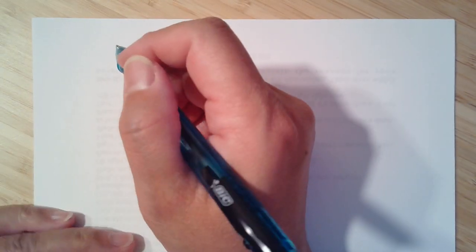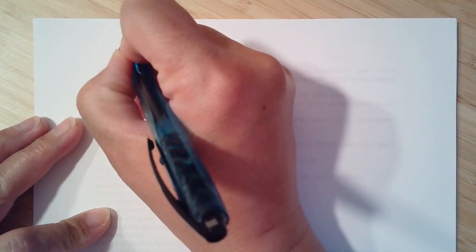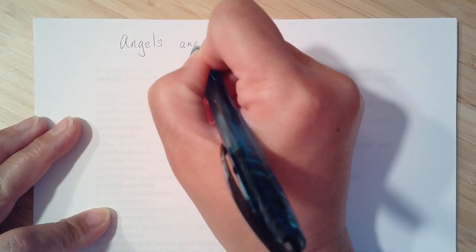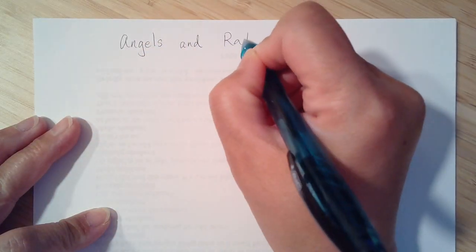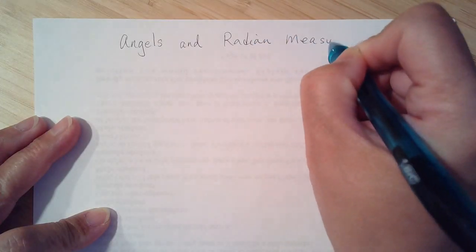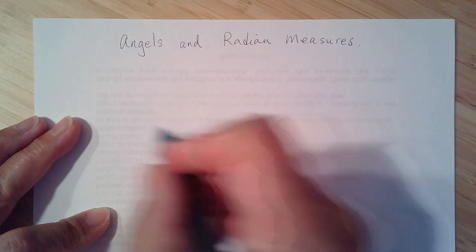We will learn a very important concept today. It's called a radian. So basically we're going to talk about angles and radian measures. That's a new thing, right? Okay. So what about the angles?